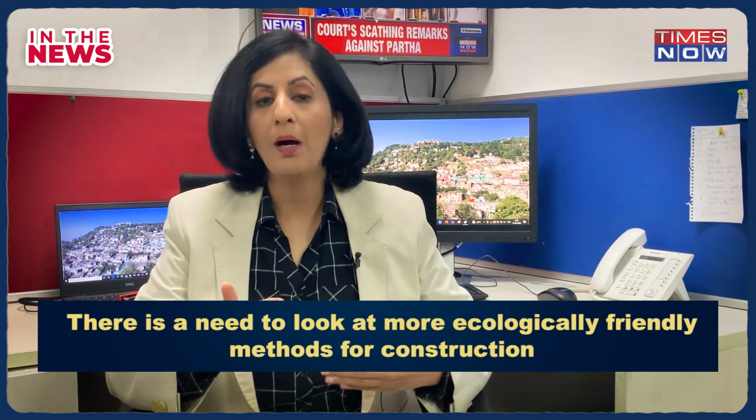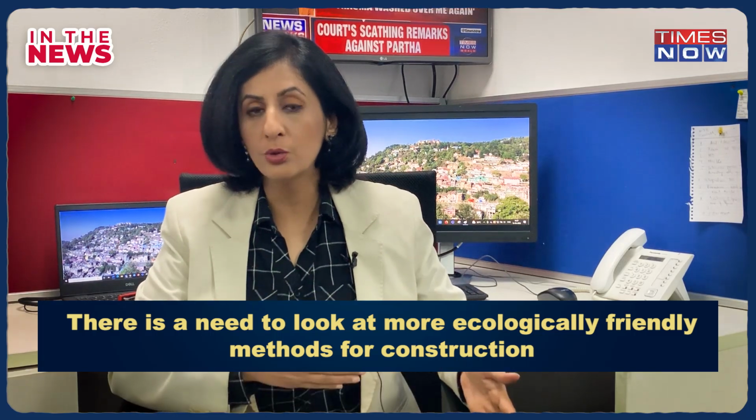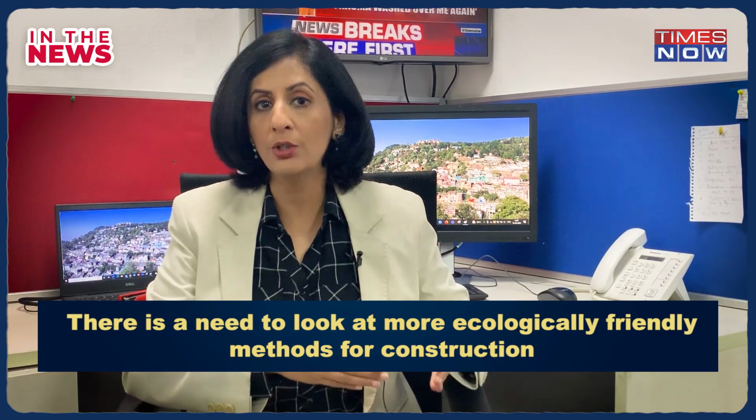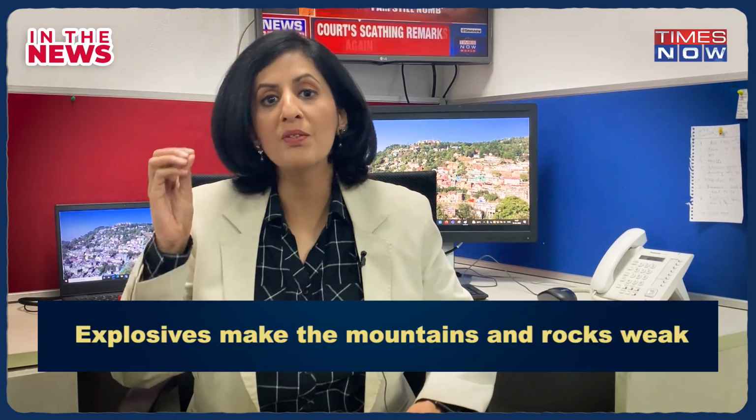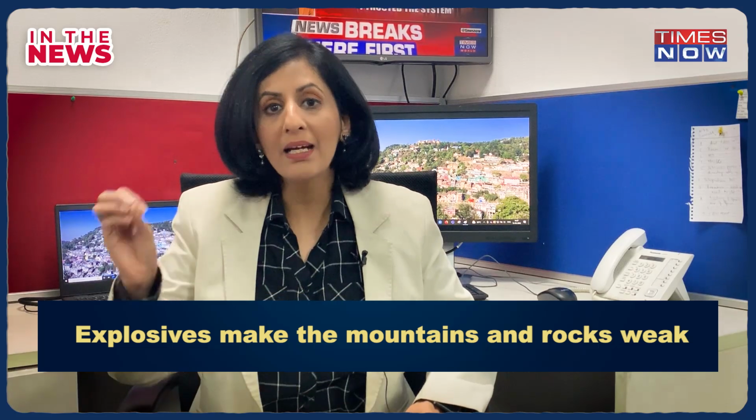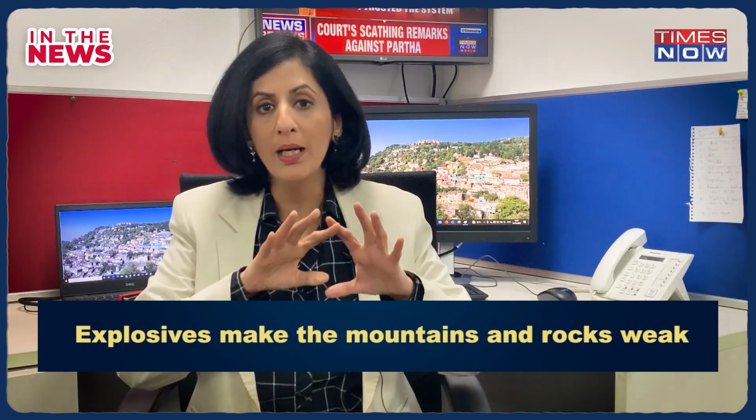So actually when the first roads were created, when you're not using explosives and you're using hand technology, not that one is saying that one goes back to those areas, but we have to look at more ecologically friendly methods. Explosives make the mountains weak, they make the rocks weak, and they develop cracks in the rocks which are solid.